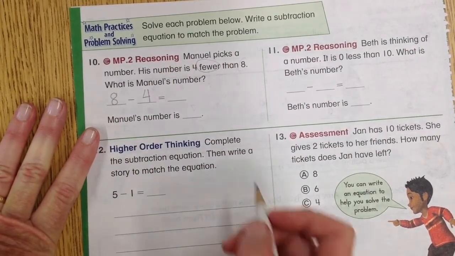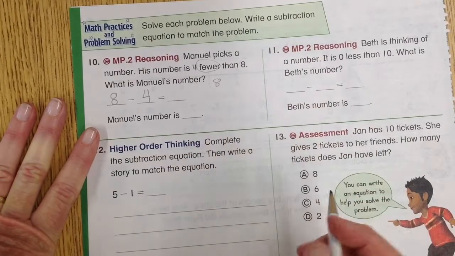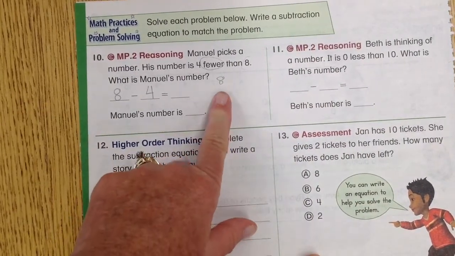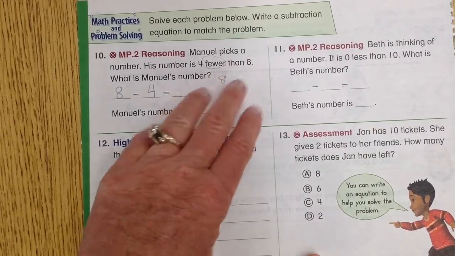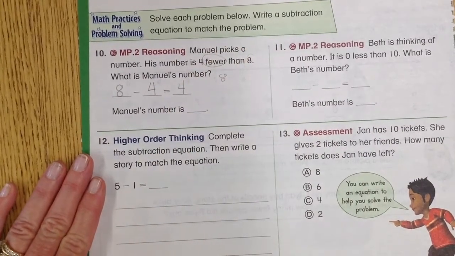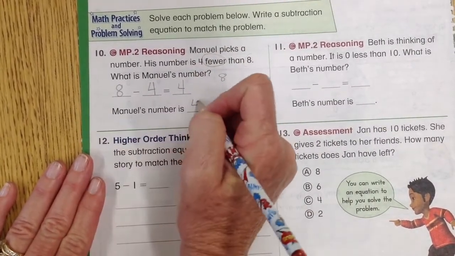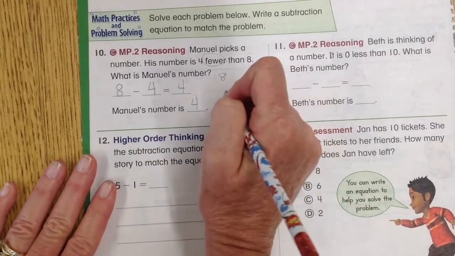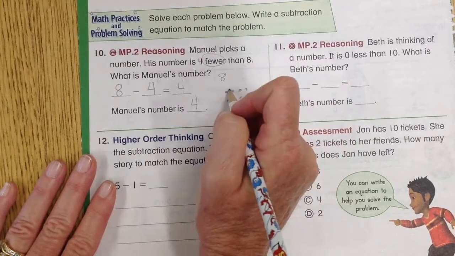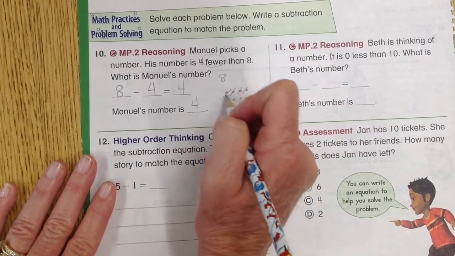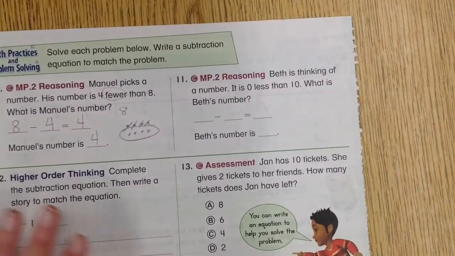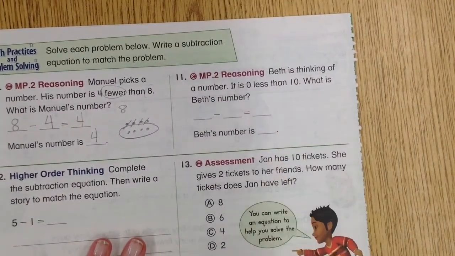What is left? So if we count backwards from 8, we're going to count back 4 steps. Okay, so 7, 6, 5, 4. So 8 take away 4 is 4. Manuel's number is 4. Now I could also draw 8: 1, 2, 3, 4, 5, 6, 7, 8, and cross off 4 of them: 1, 2, 3, 4. And how many do I have left? 4.